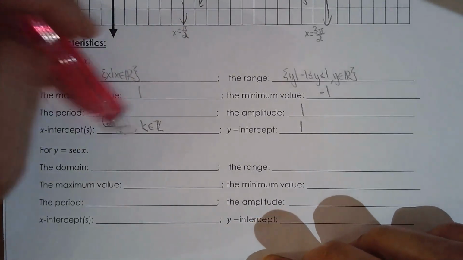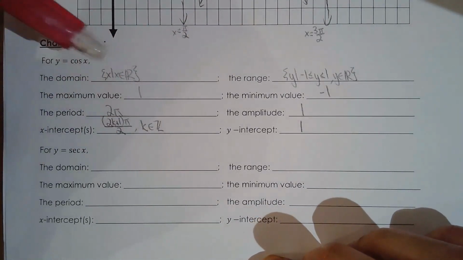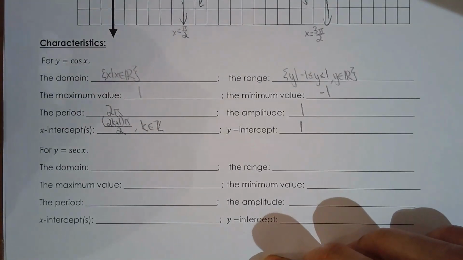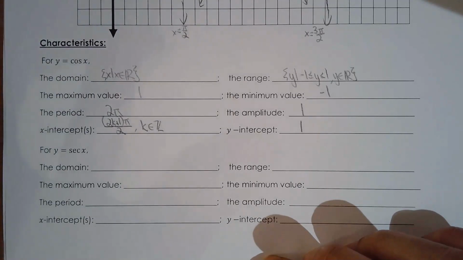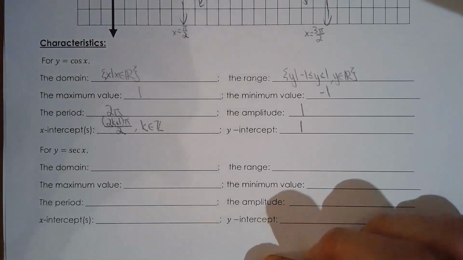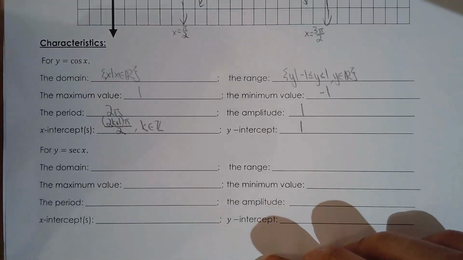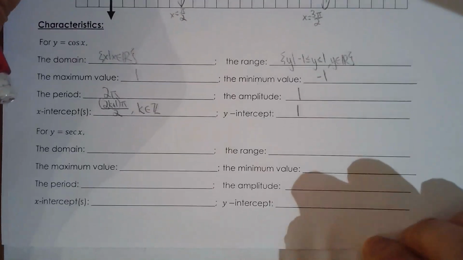So you have to devise a fancy way of writing it. You have to introduce some interesting notation to be able to express all the infinite x-intercepts that the cosine function has. Okay, enough said. Let's generate the properties or characteristics of the secant function.